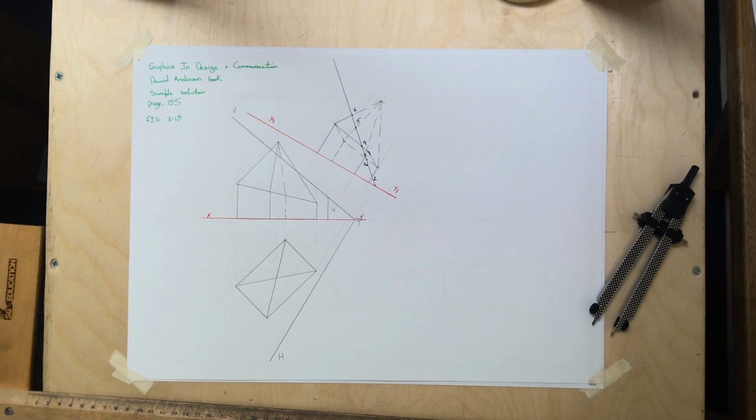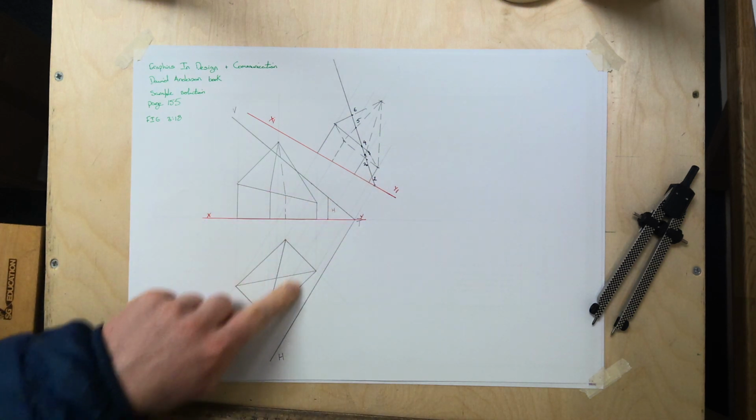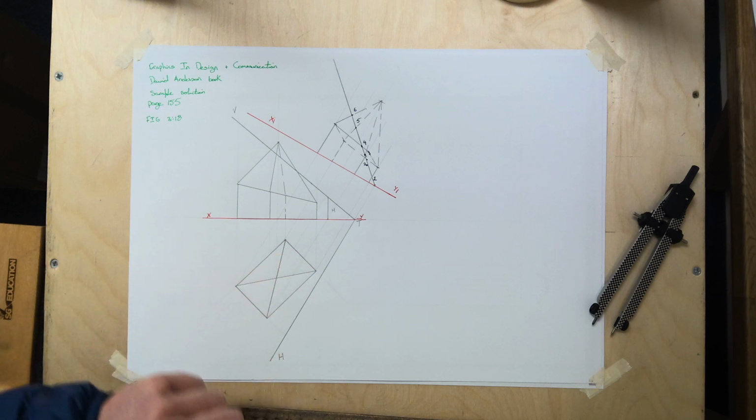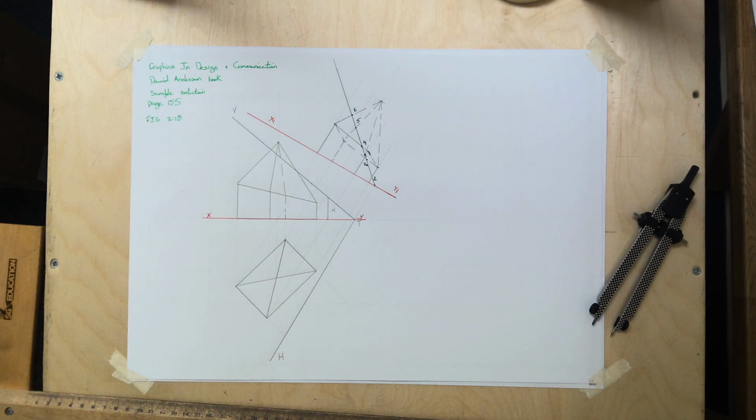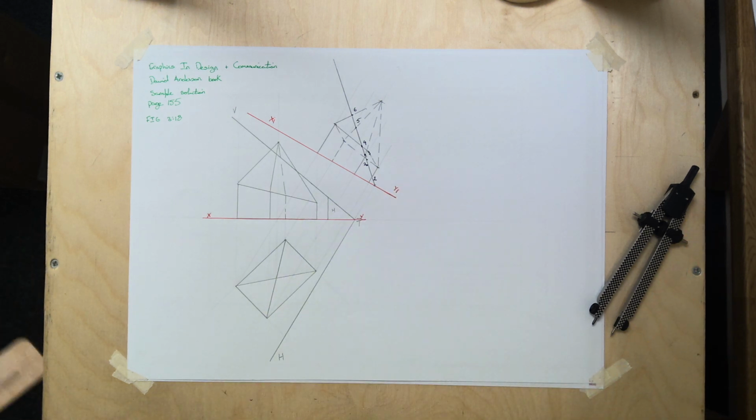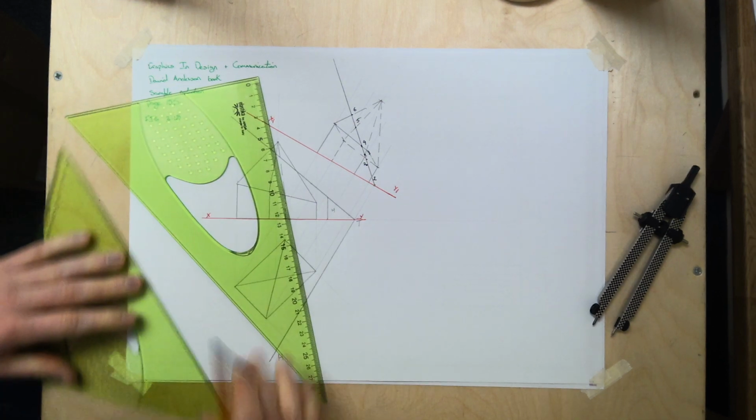All I'm going to do now is bring these points back to their corresponding point around here and I'm getting in this cut shape. So how do we bring the lines back? We bring them at the exact same angle we brought them up at, parallel to that horizontal trace from the auxiliary elevation.